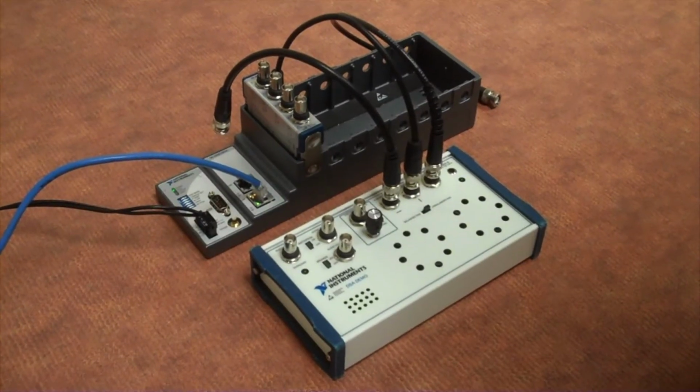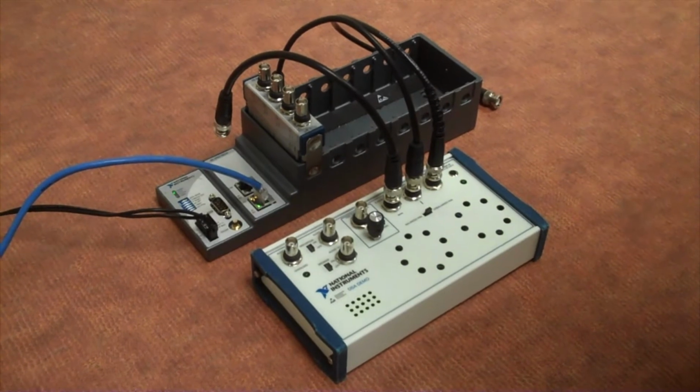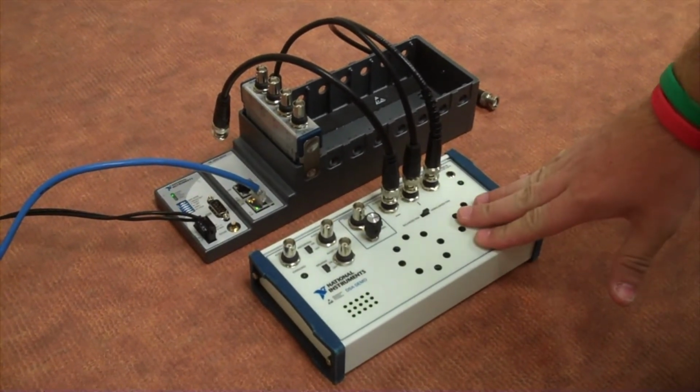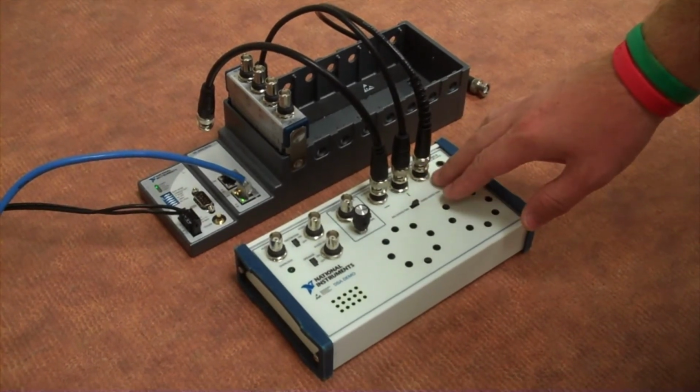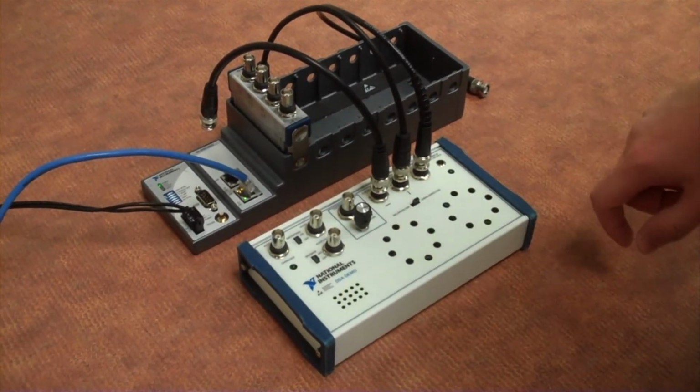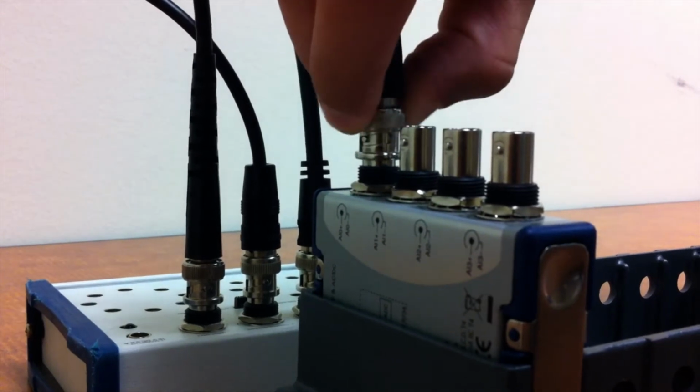Now that we have power to our NI CompactRIO 9074, let's hook up the connections coming out of the DSA demo box. We have an X acceleration, a Y acceleration, and a tachometer on a fan that's spinning inside of the box. So we'll just hook these up to channels 0, 1, and 2.